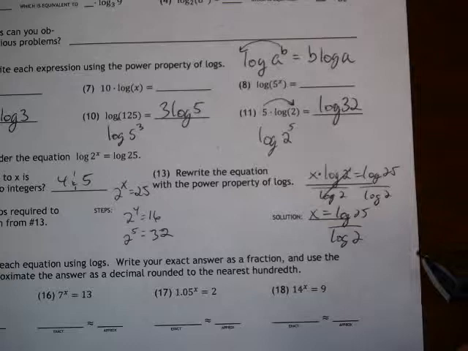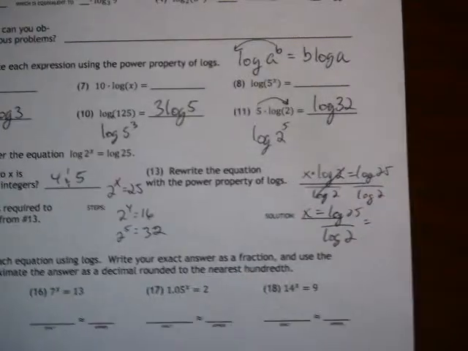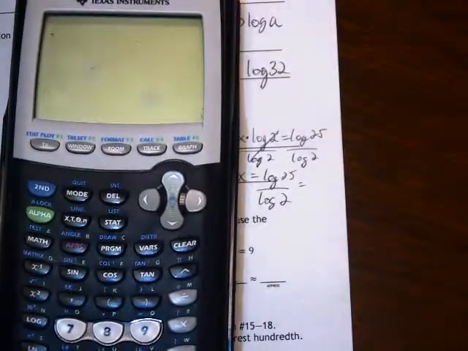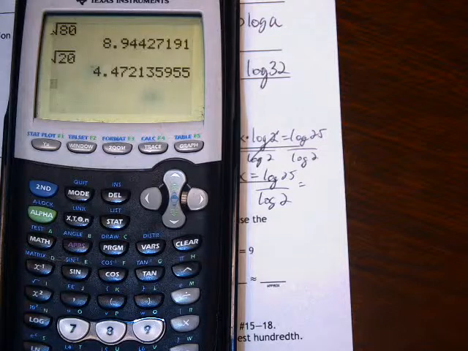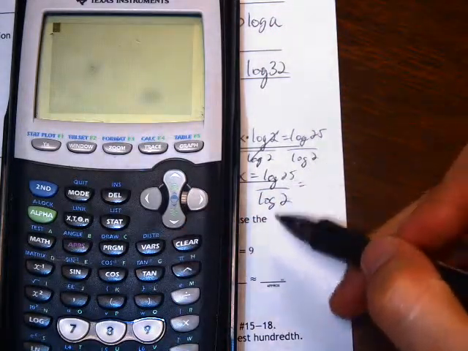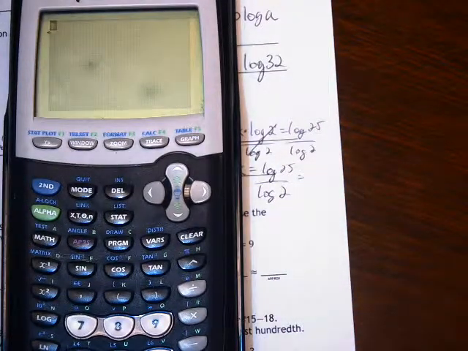Now, that's the exact answer, the solution in fraction form. Now I go to my trusty calculator and turn it on. Okay, now I'm going to plug this fraction into my calculator. And remember we thought the answer was between 4 and 5, 4 point something.